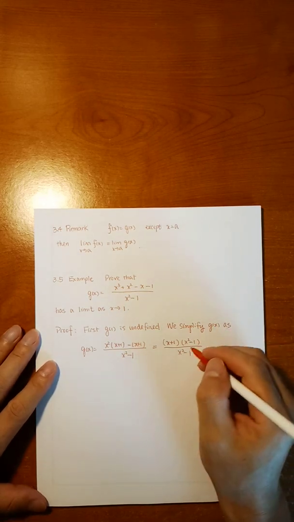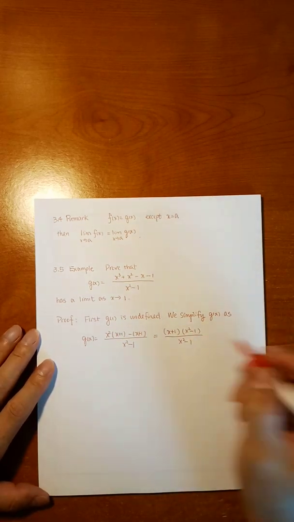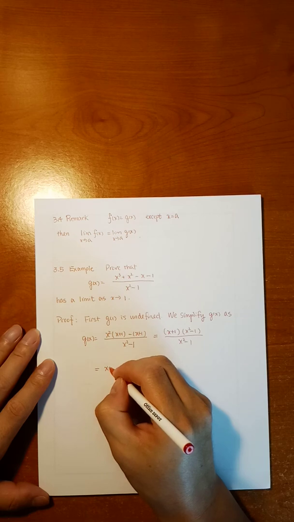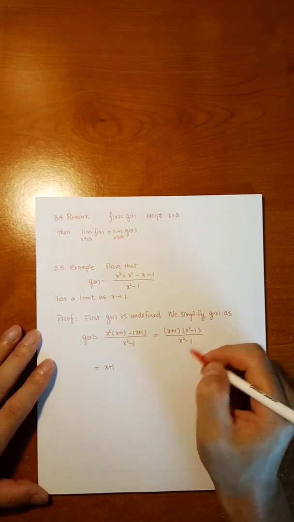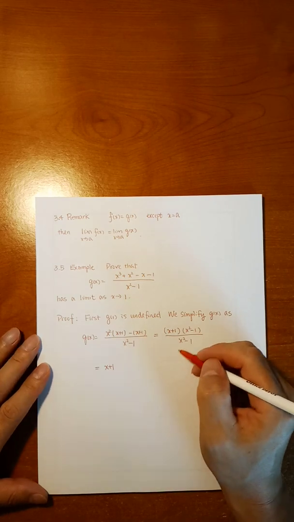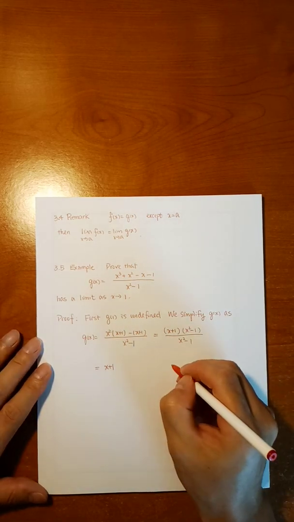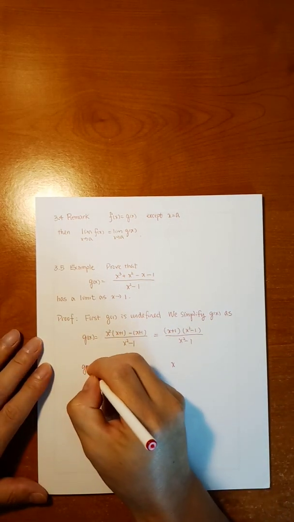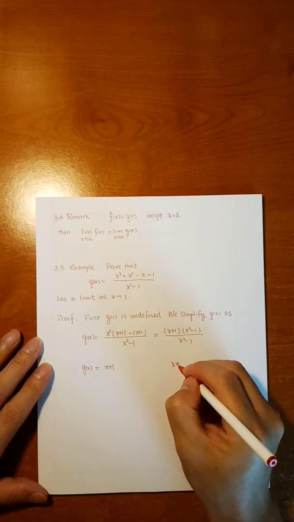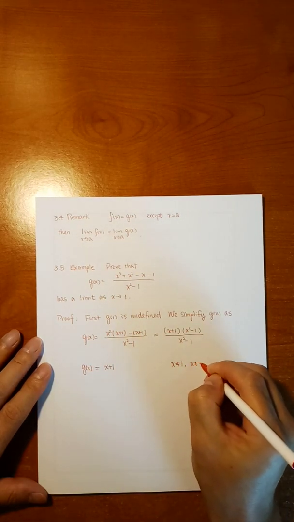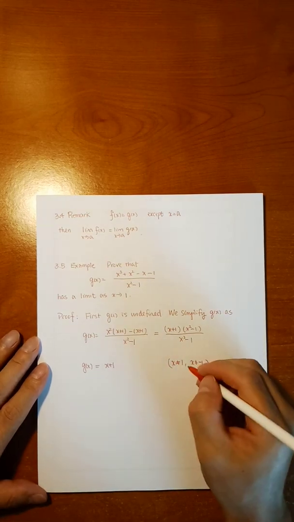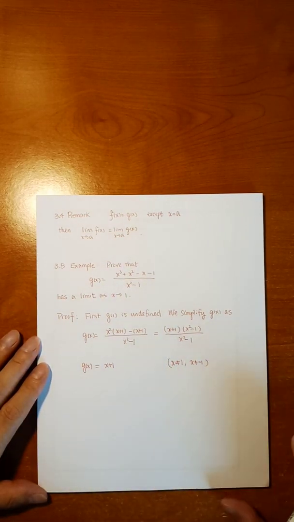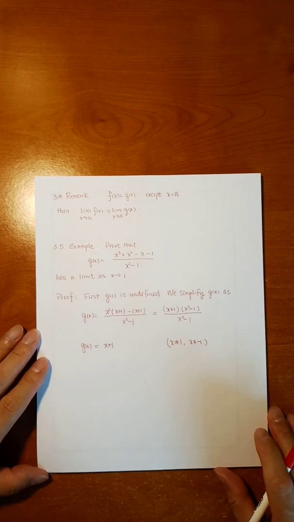Then you can cancel x squared minus 1 from top and bottom, you get x plus 1. But remember that whenever you cancel terms from top and bottom, make sure it is not 0. So this is correct only for x not equal to 1 and x not equal to negative 1. When x is 1 or negative 1, this is not an equality.